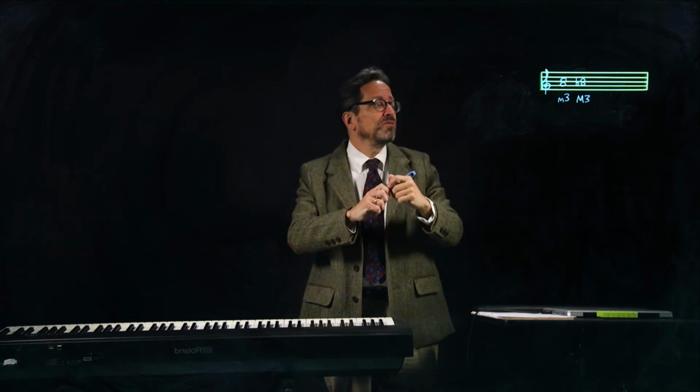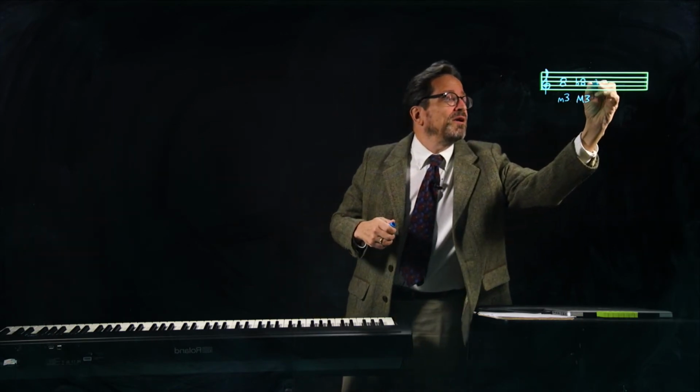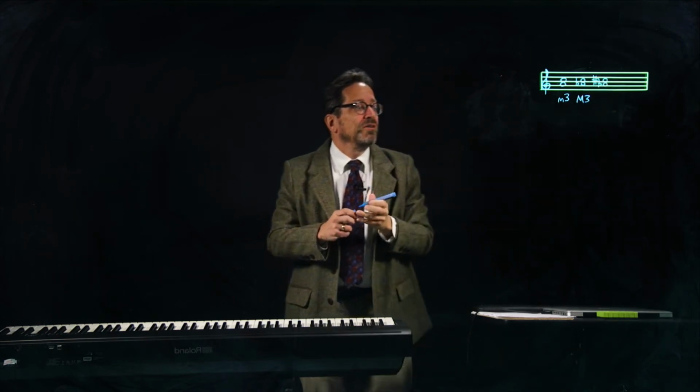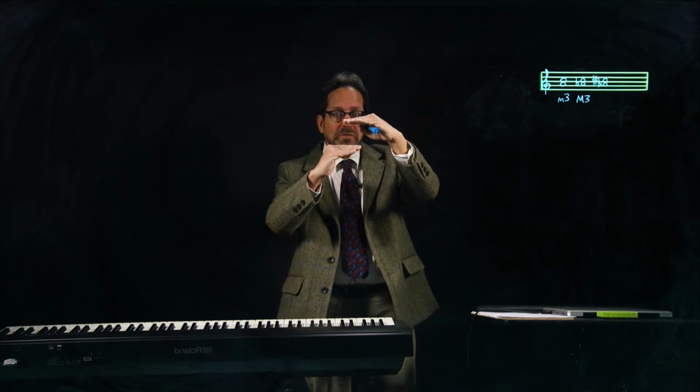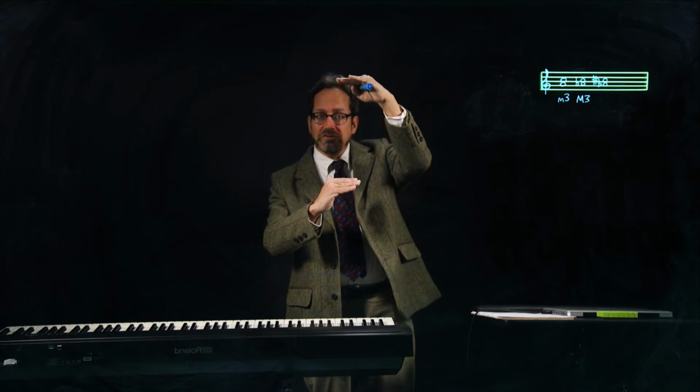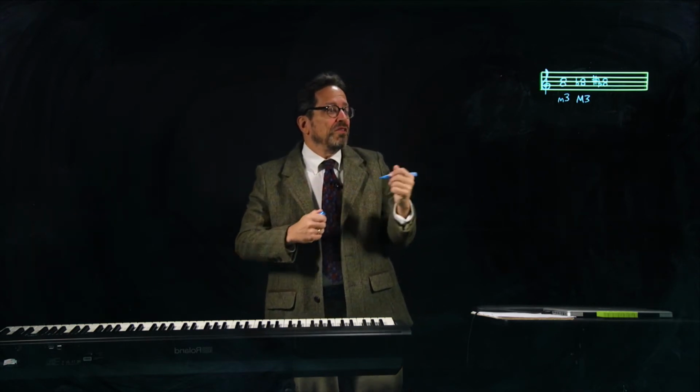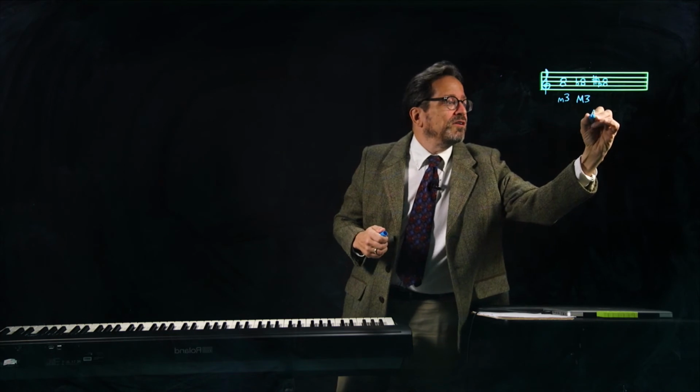Now what happens if I take a major interval and I make it larger still? For example, if I take my major third with my A flat and I change the C to a C sharp, this is still a third because we still have an A and a C skipping over the B in between. But now I've taken my minor third, I've made it a major third, and now it becomes larger than a major third. This is called an augmented third.